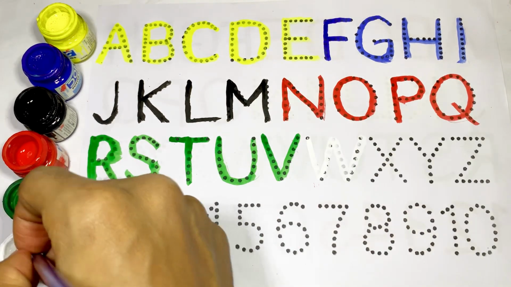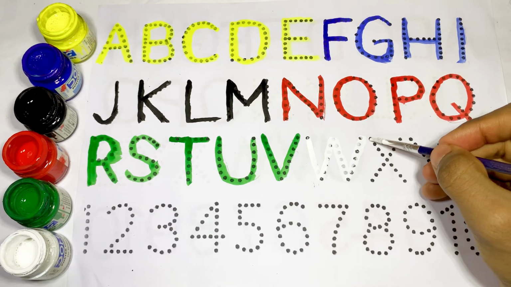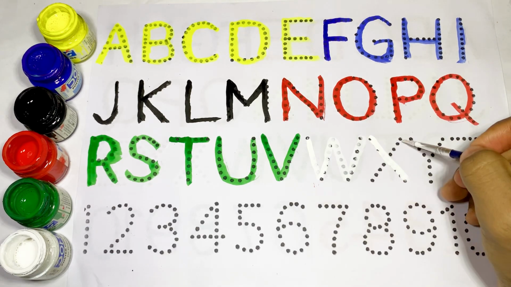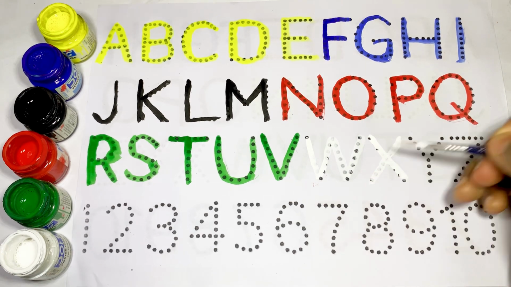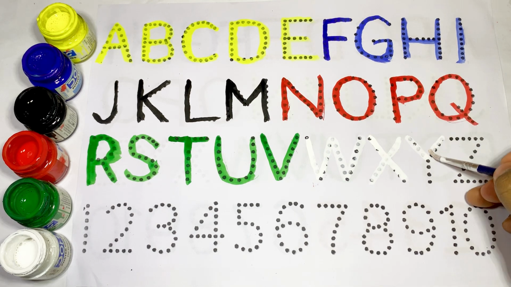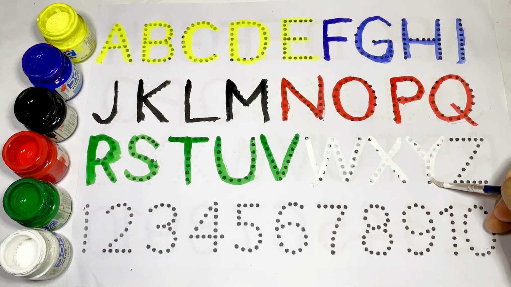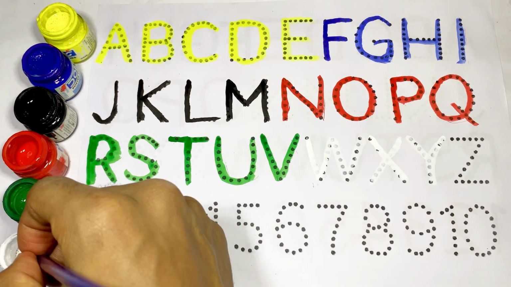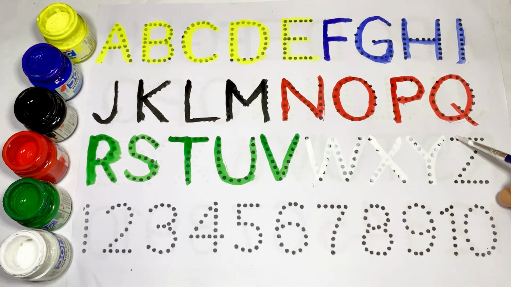Kids, again use white color and draw X for X-ray, X for xylophone. Y for yak, Y for yo-yo. Kids, again use white color and draw Z for zebra, Z for zoo.